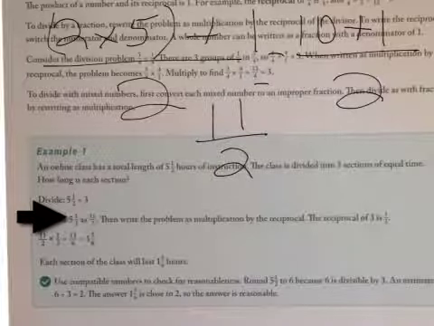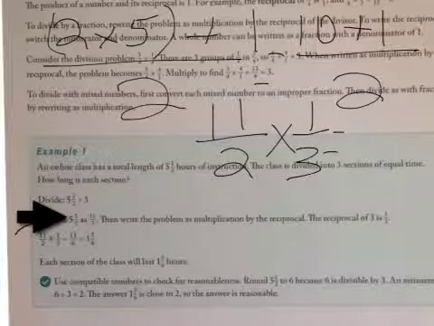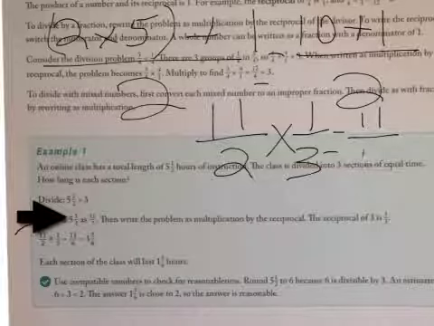After we get our 11 over 2, we know we're going to flip our number because we have a 3 over 1. So we multiply times 1 over 3. We say 11 times 1 is 11, and 2 times 3 is 6.